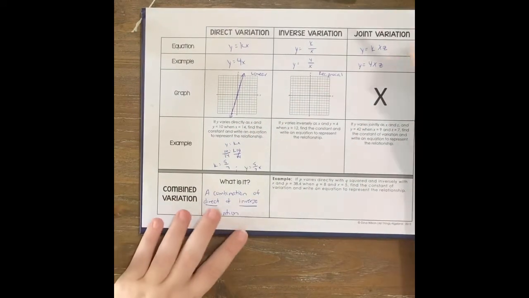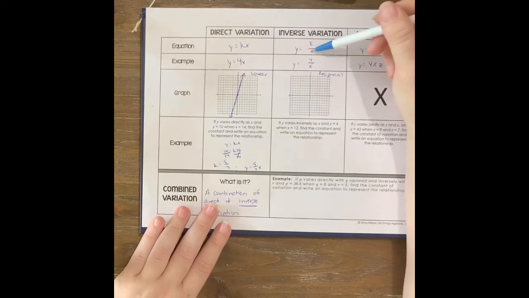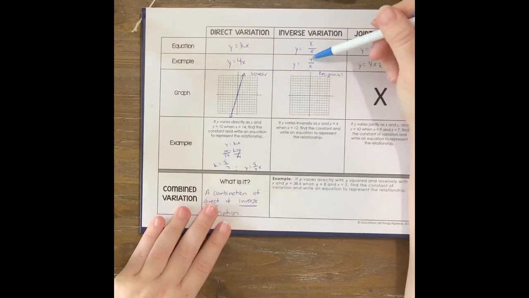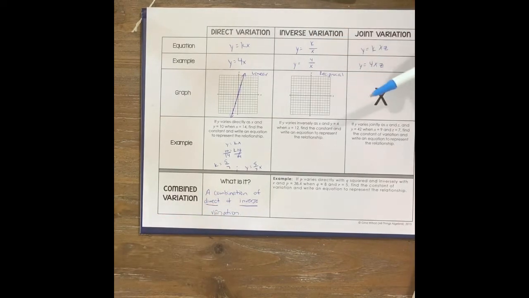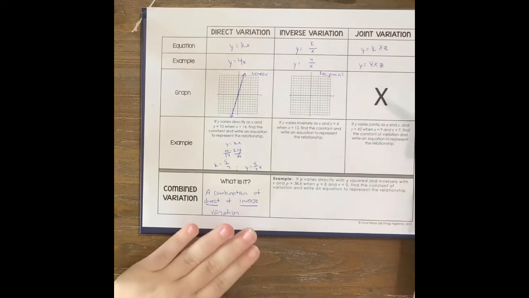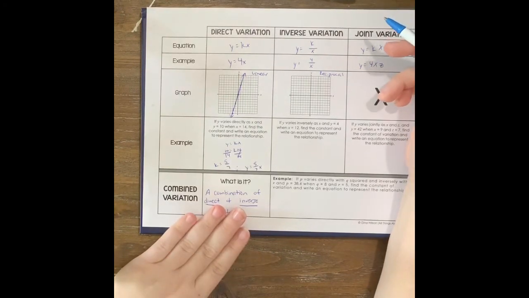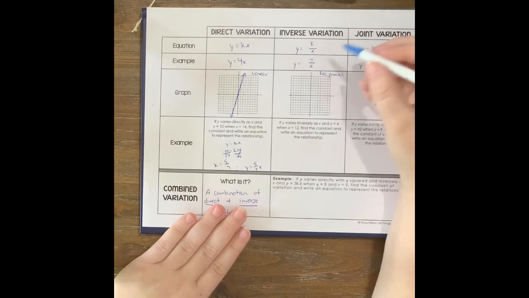For inverse variation, it's y equals k divided by x. An example of that is y equals 4 over x. This is a reciprocal function. Inverse and reciprocal mean the same thing. If you want to get your points, you can do that by typing that in on your calculator and going to your table.